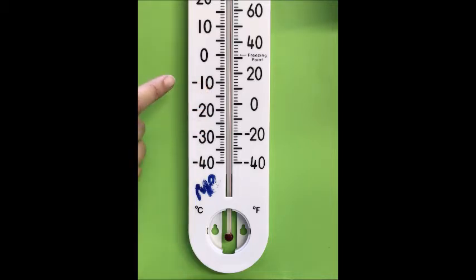So if I ask you, is -10 or -40 the coldest one? You would say, yes, -40. So the higher we go up, the warmer we get, the lower we go, the colder it gets. Okay, so this is the thermometer, and the most important thing is we can go into negative numbers.